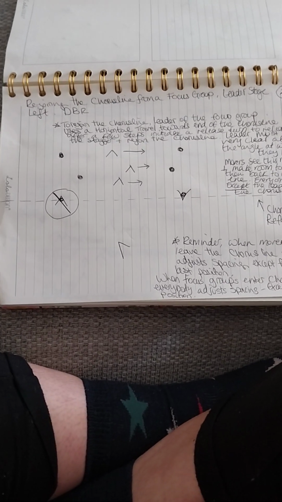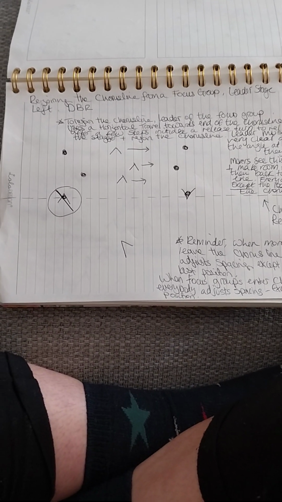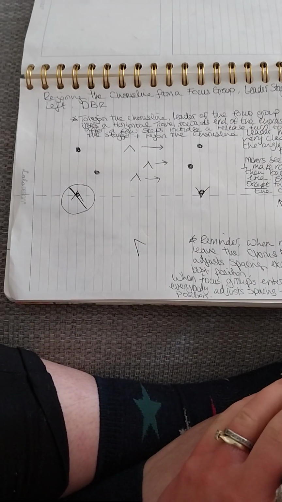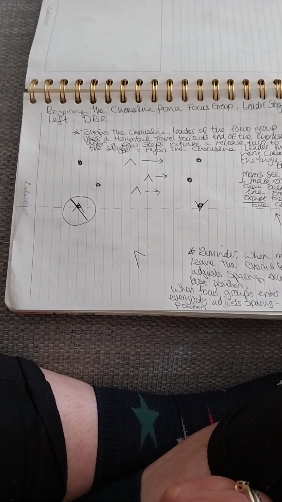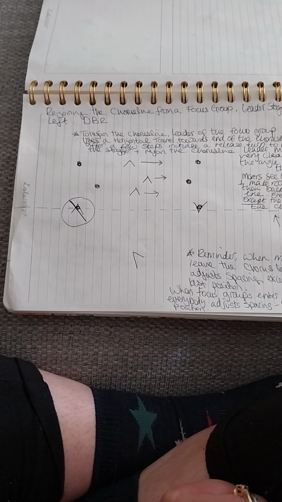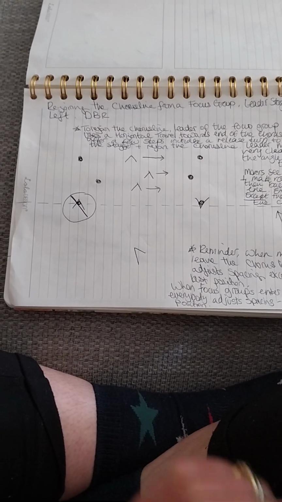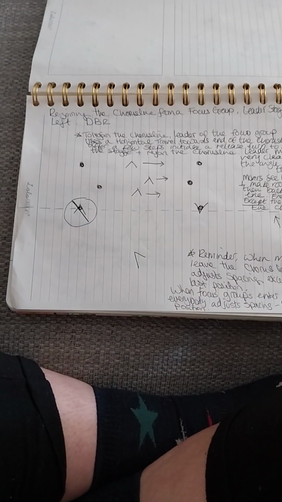Reminder, when movers leave the chorus line, everyone adjusts spacing except for the last position. Okay? When focus groups enter into the chorus line, everybody adjusts spacing except for the lead position. Okay?